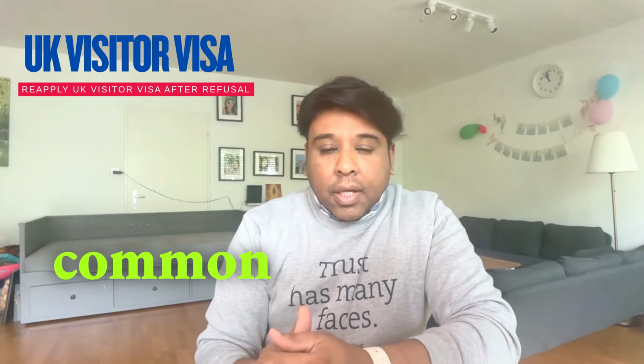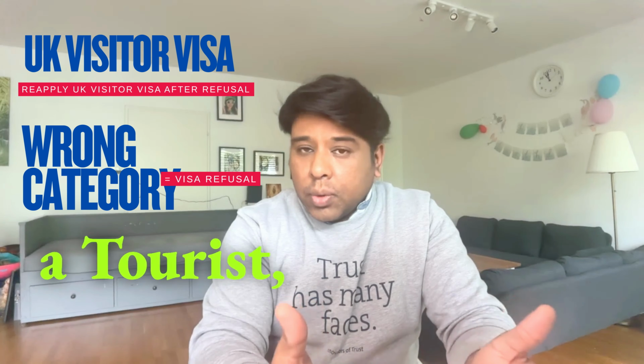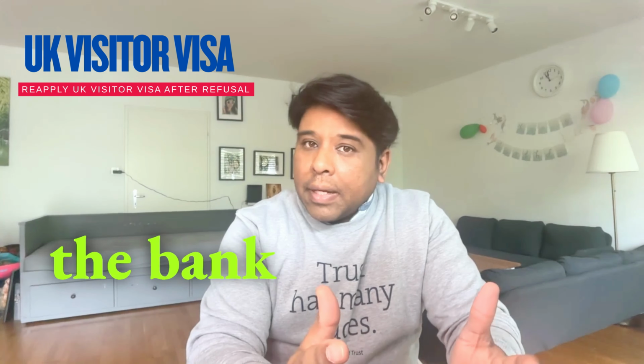It's very common that people just simply apply in the wrong category of the visa. For example, you have a standard visitor visa. You say you want to go as a tourist, you want to visit London for 10 days and you have money in the bank account and everything is in order. You have a passport, pay slips, strong ties to the country, but still the visa got refused. The reason was that you applied in the wrong category.